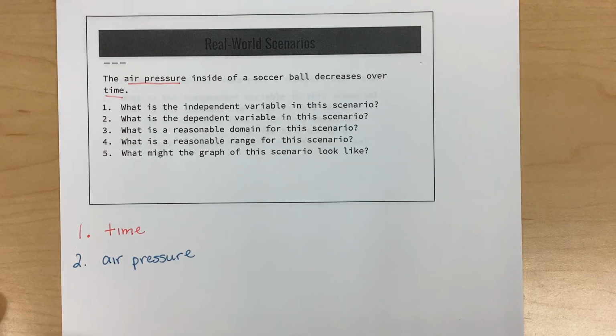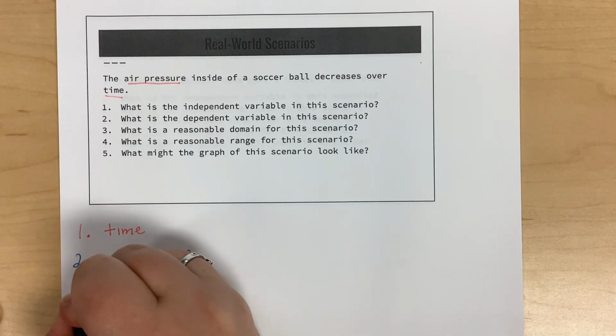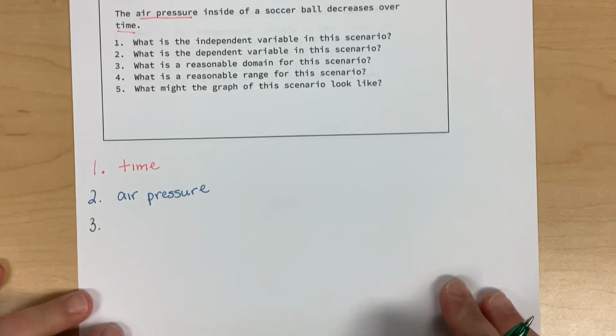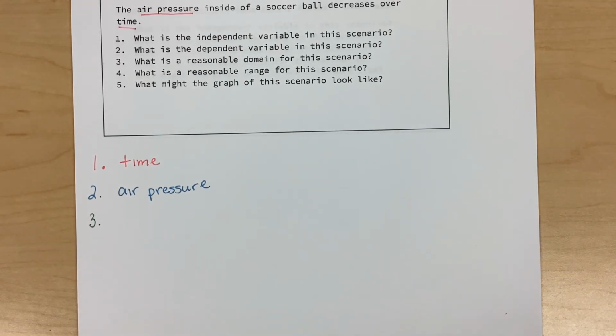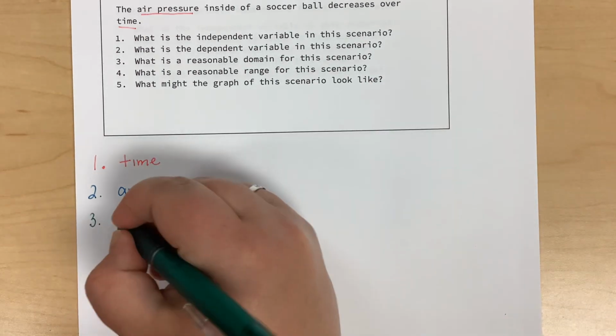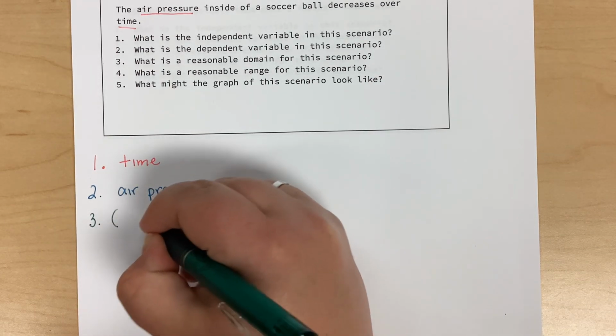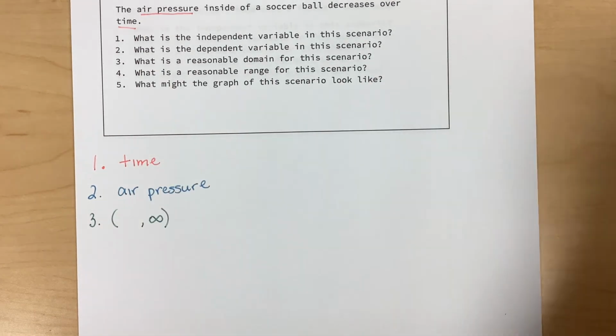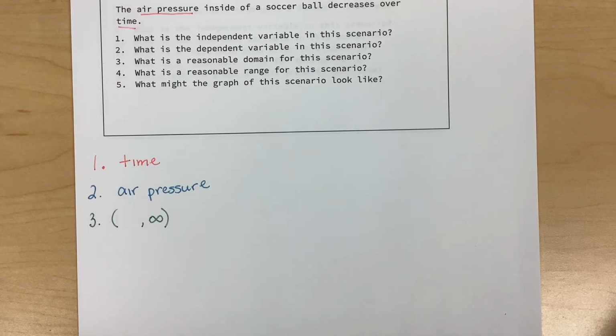All right, a reasonable domain for this scenario. Okay. Now, this one's a little bit complicated because you cannot have infinite air pressure in a soccer ball, but we also don't know what is the greatest amount of air pressure that you can have inside of a soccer ball. So we are going to say that once again, it goes to infinity because we don't know what the greatest amount that it can have is. So infinity doesn't necessarily work here, but because we don't have anything else to go off of, we're just going to leave it at that.